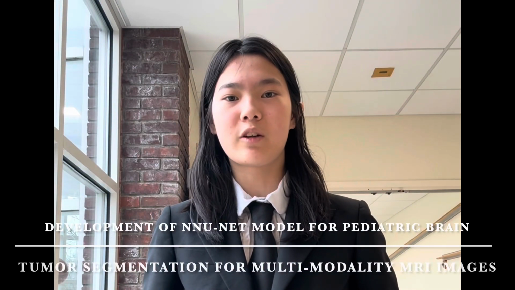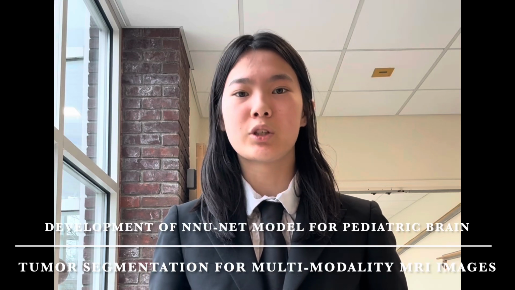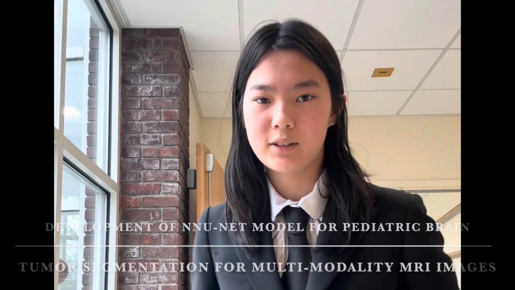I'm a Greenwich High School sophomore, and my project is to make a machine learning model that can segment pediatric brain tumors from multimodality MRI scans. Brain cancer is often treated through radiotherapy or surgery, both of which require a precise segmentation of the tumor, often drawn by physicians. This process can be time-consuming and subjective when done by human hands.